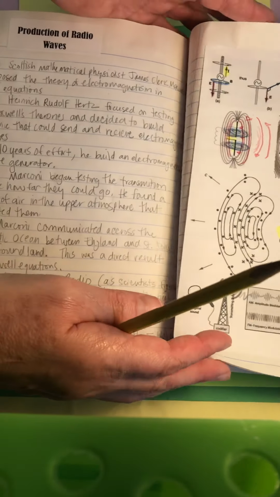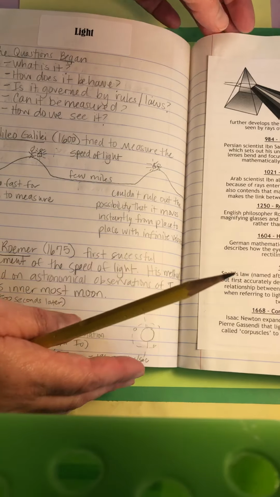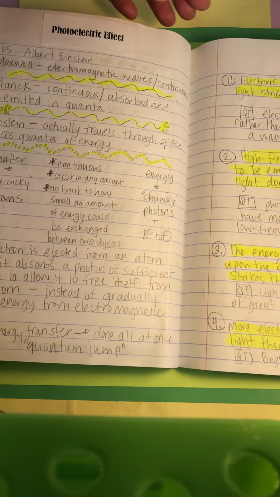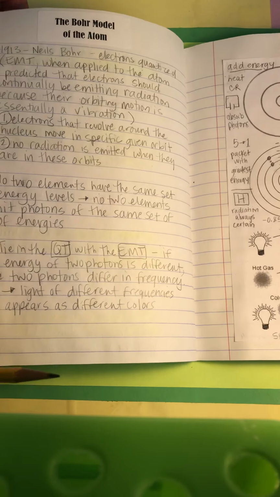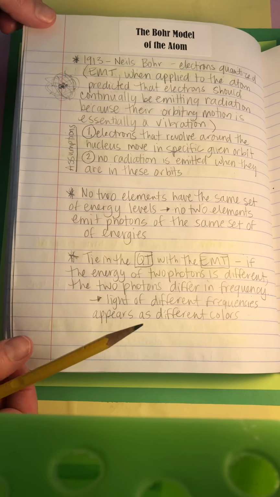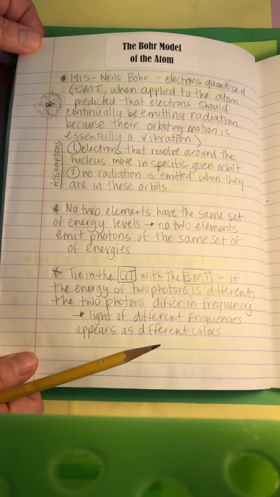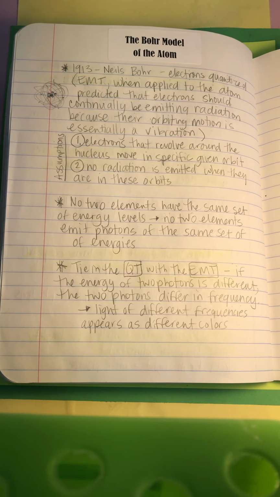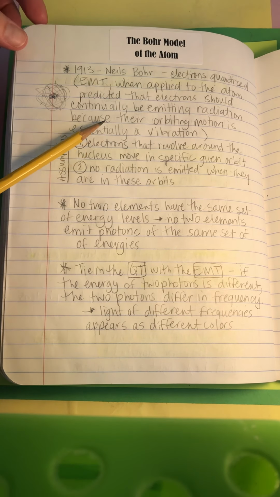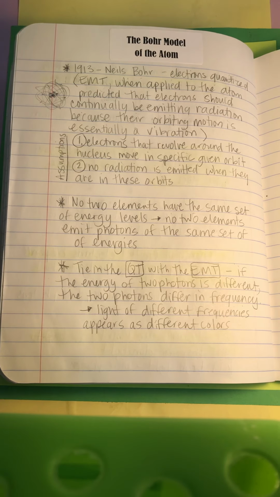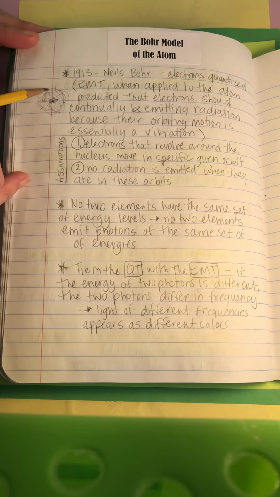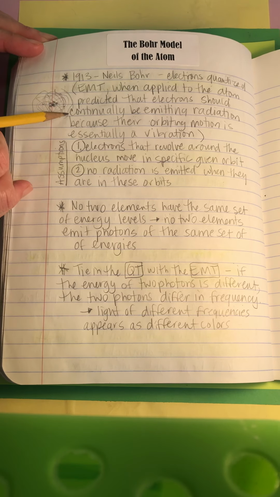And so Niels Bohr is saying, hey, in this same way, we have to look at the idea that the electron would be doing the same thing. We've got positive and negative charges that are oscillating. We've got all this moving around, this orbital stuff. It would essentially be a vibration. And if it's essentially a vibration, it would be constantly emitting these waves coming off of the atom.